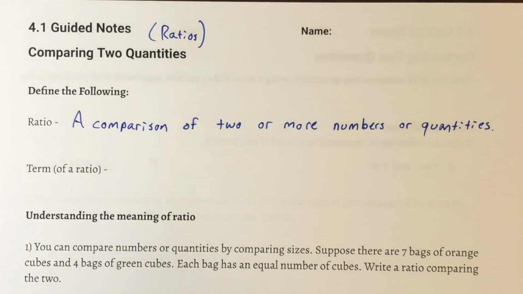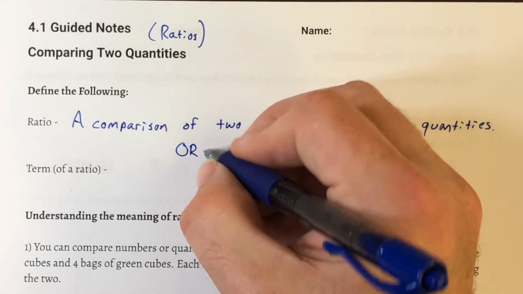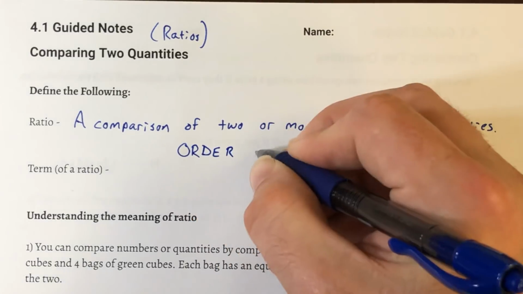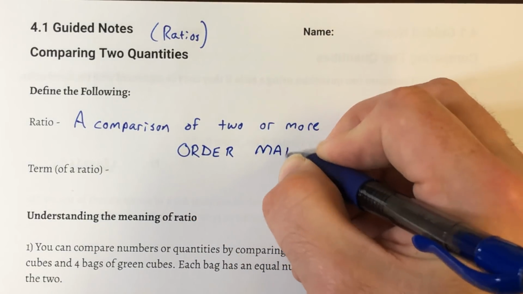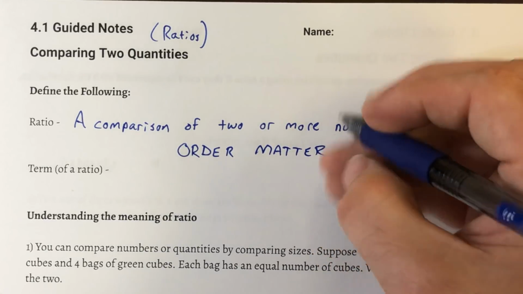So a comparison of two or more numbers or quantities. Another golden rule, order matters when it comes to ratios. You can't write your answers or your ratios in any order you want.